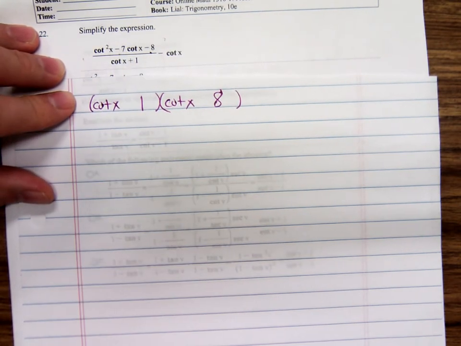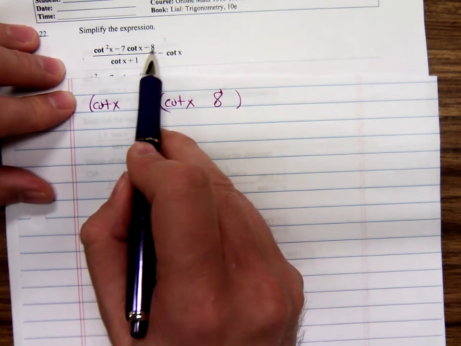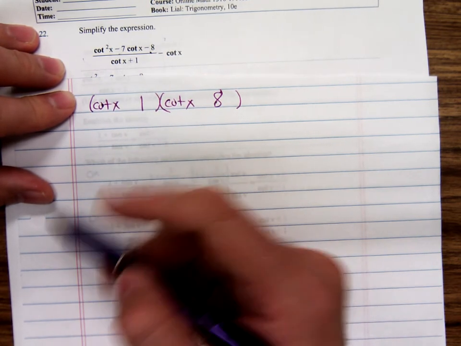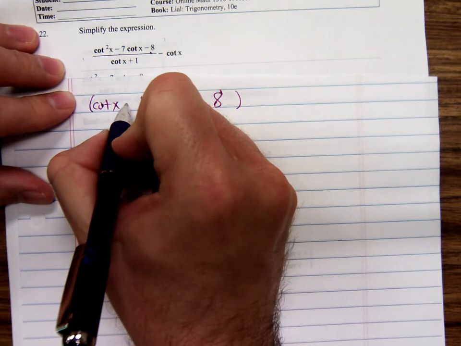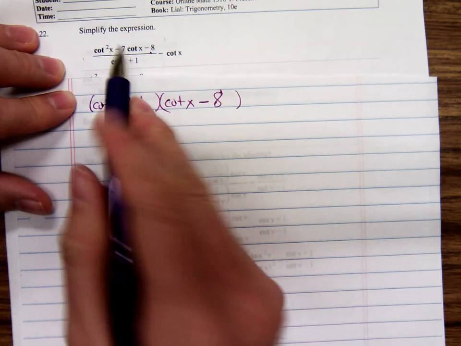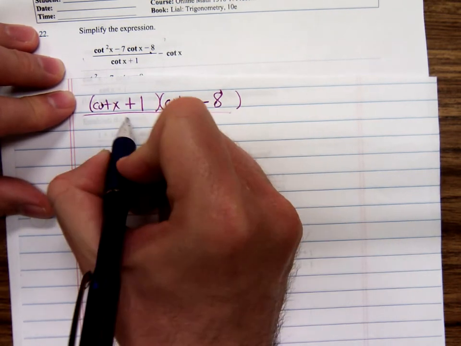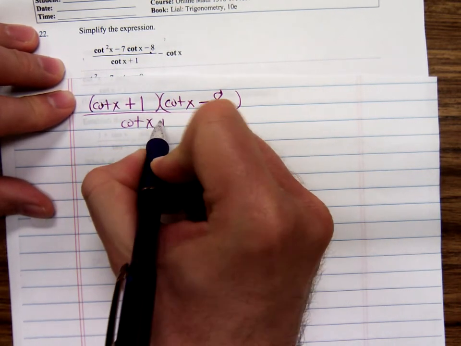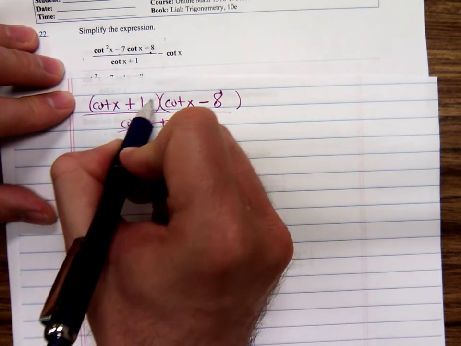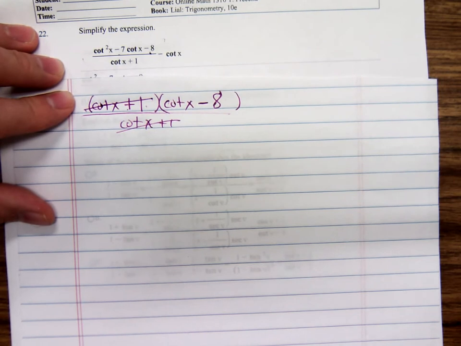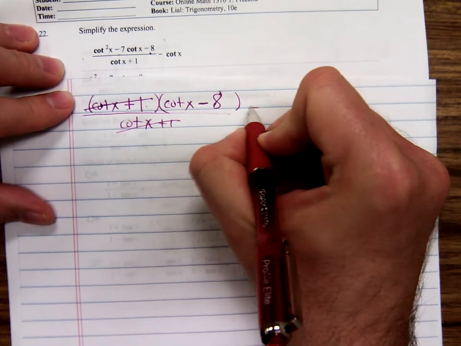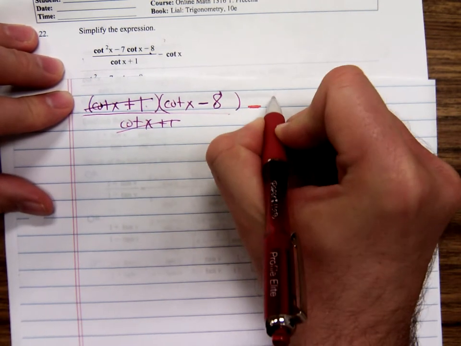So the 1 and 8, in order to get a -8 when I multiply, one of them needs to be positive, one negative. I'm going to put it like this. That would give me the -7, but also, the reason I'm thinking there should be a +1 there, so it'll cancel with that. Now I forgot, we still have this minus cotangent x right here. So minus cotangent x.